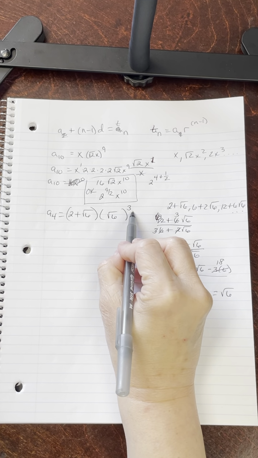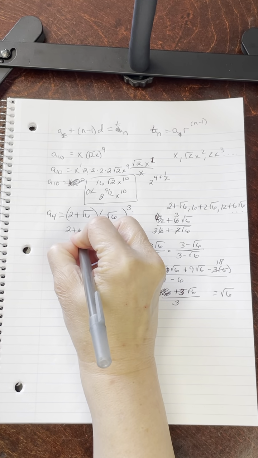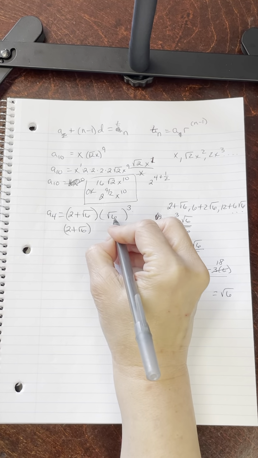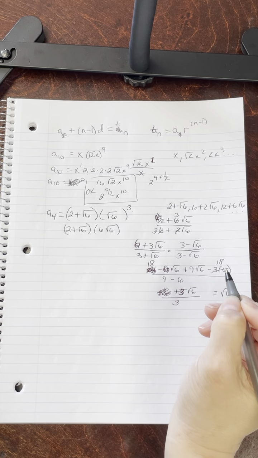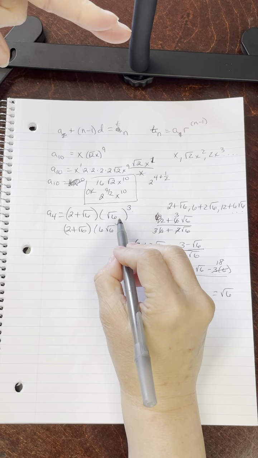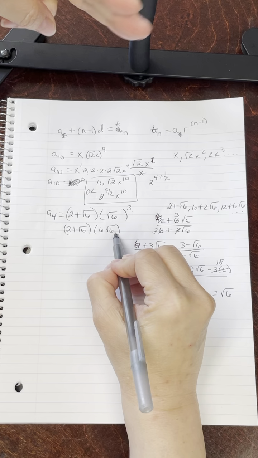So this to the 3rd power, I'm going to leave this, and then that's going to make a 6, root 6 left over, because root 6 times root 6 makes a 6, and then the other root 6.